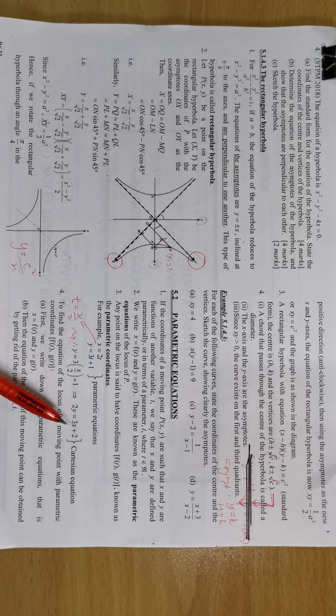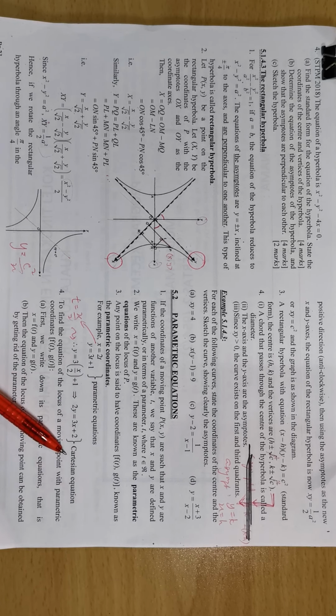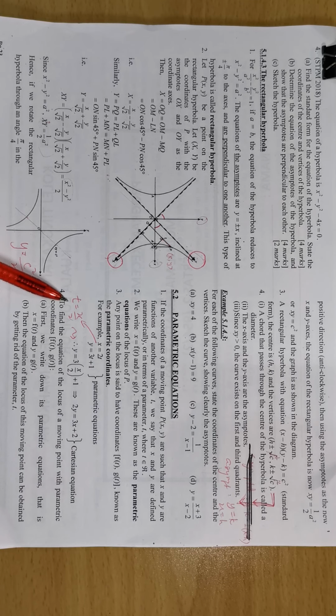This is how you express a parametric equation in Cartesian form. Of course, this is only one of the very common methods. We have other methods also, which we are going to see in other parts.